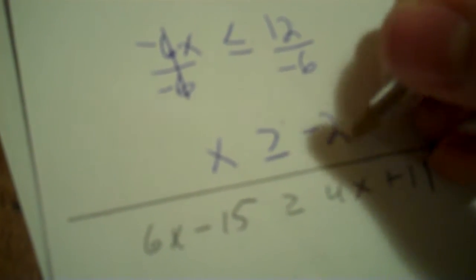And divide by negative 6, and you got x. 12 divided by negative 6 is negative 2. Circle, fill it. It's eating the letter, so that would be headed this way. Okay, next problem.